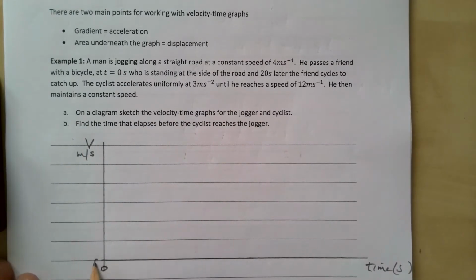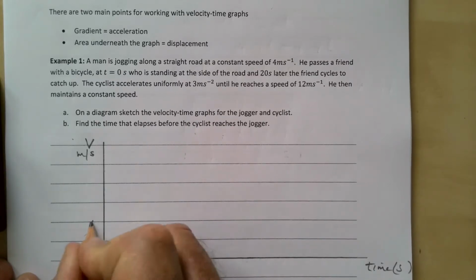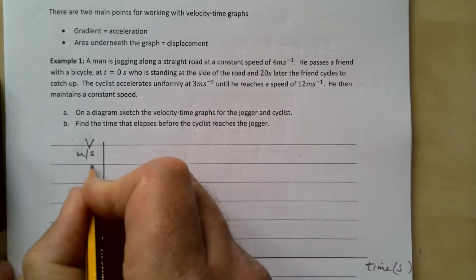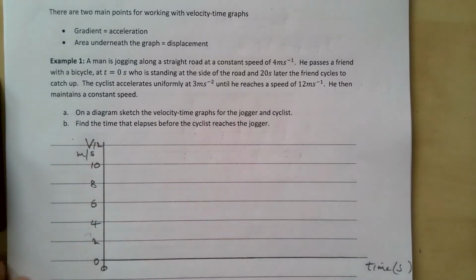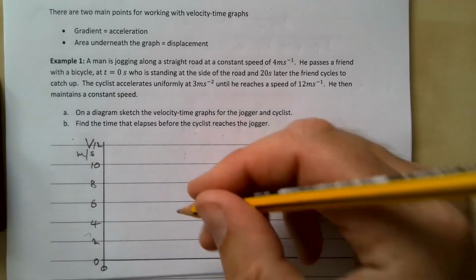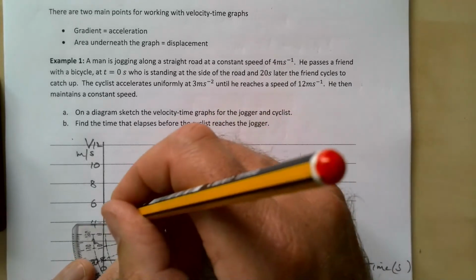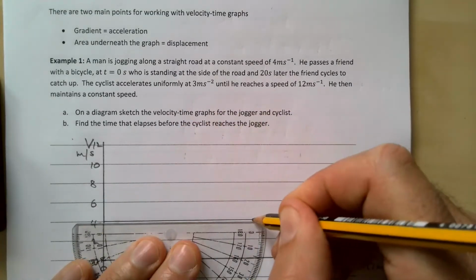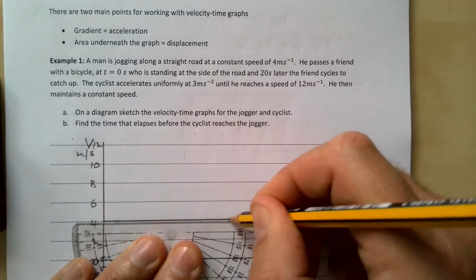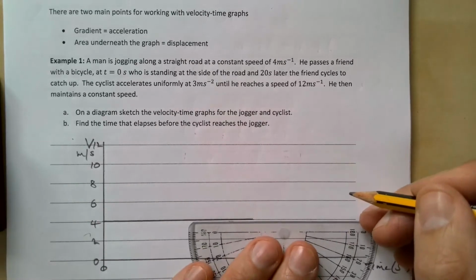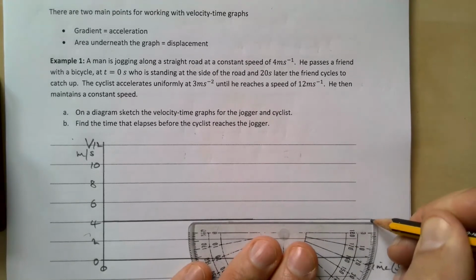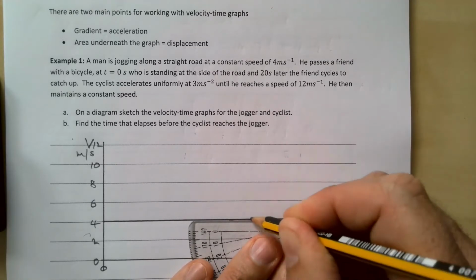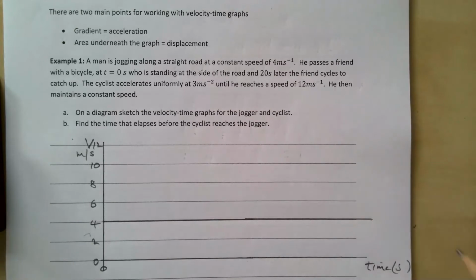So we're going to go 0, 2, 4, 6, 8, 10 and 12. You can see I've already started that. Velocity going up the side, time going along the bottom. Under jogger, sorry, I've misplaced my ruler, so I'll go with this. I'll do it nice and thick so you can definitely see it's not just a line. But this is our jogger. They are going at 4, and they go at 4 the whole time. That doesn't change, just for the whole journey. So that's our jogger then going at 4 meters per second the whole time.